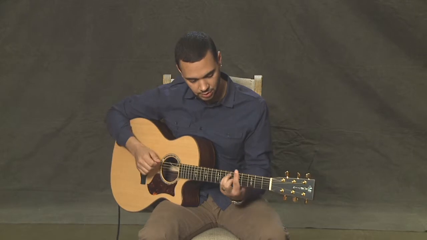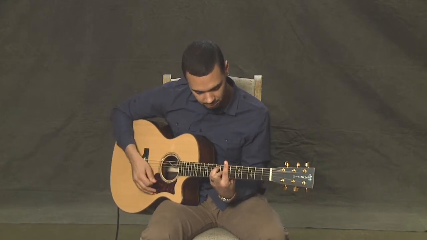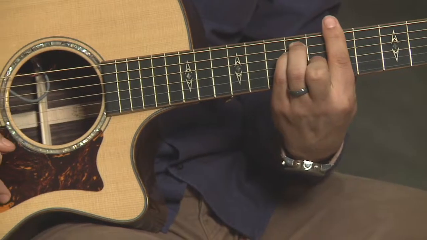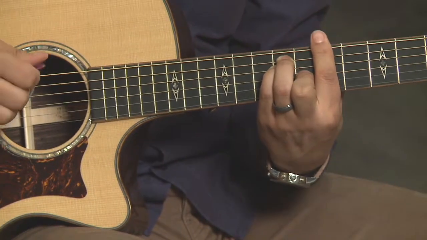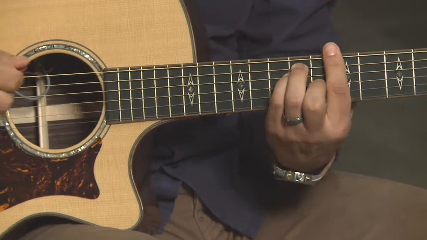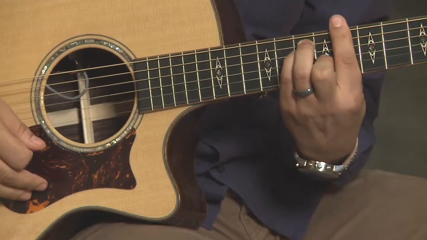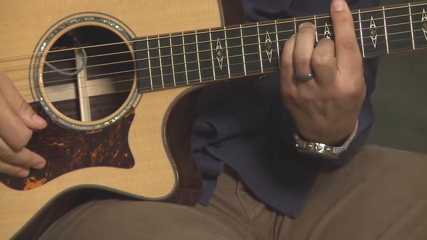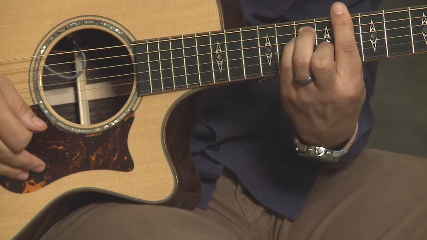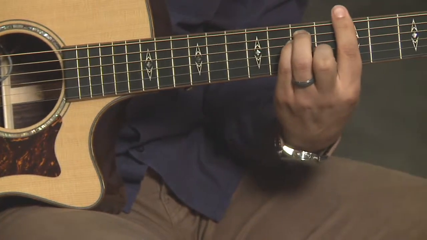We're gonna just take that shape and slide it up to the 7th fret. Our first finger is gonna be on the 7th fret. Now we're playing B major. Our next chord is going to be C major, which is up a half step, up 1 fret, C major. And our last chord is going to be A major, which is on the 5th fret.